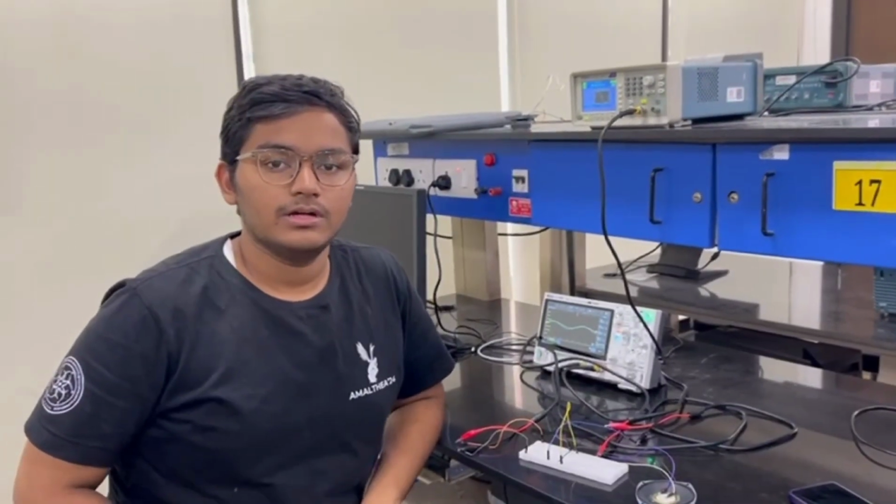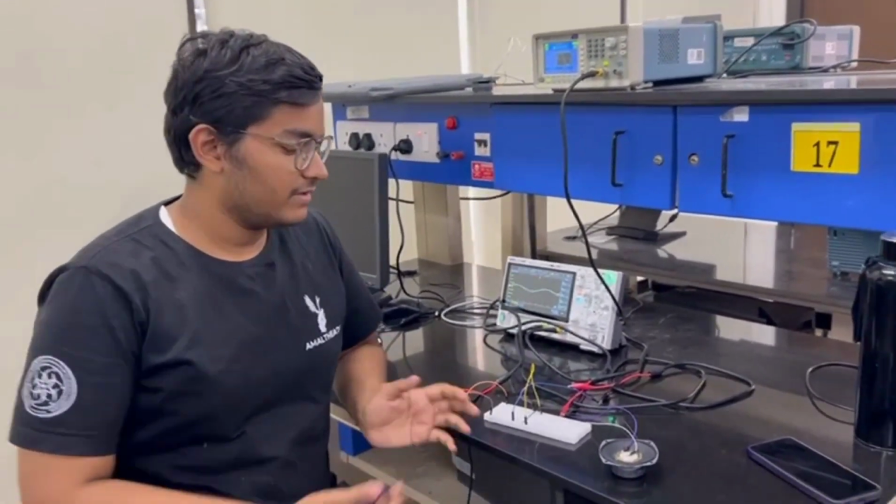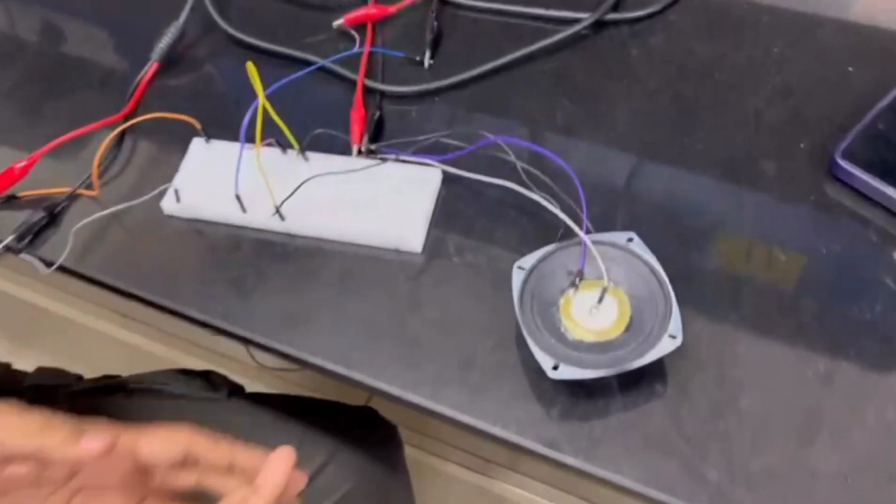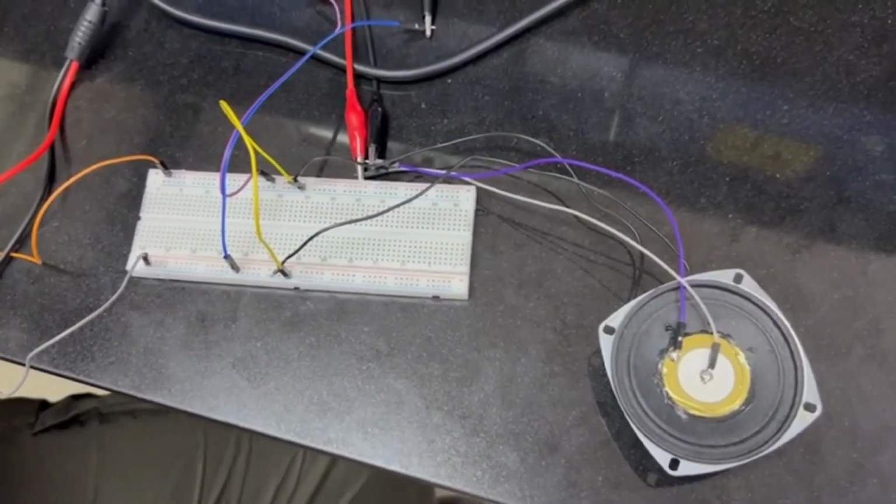Hello, I am Atul Gupta, and today we are doing the experiment with the piezoelectric sensor. We will be finding out the resonant frequency of that.